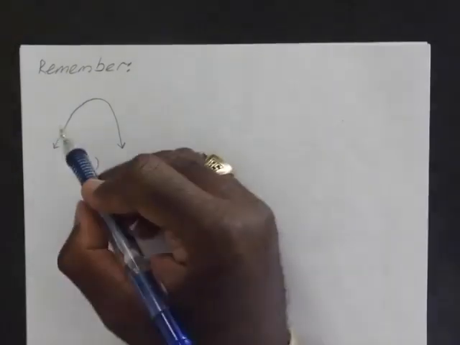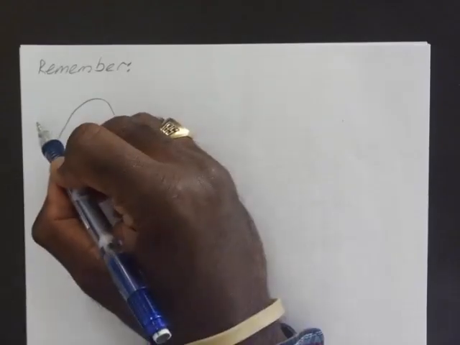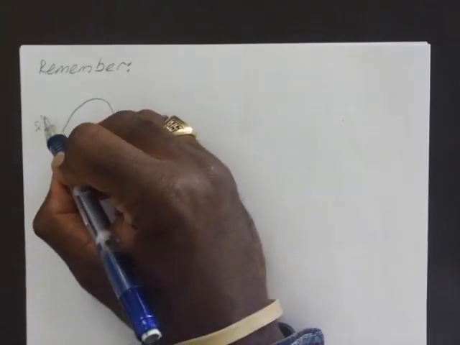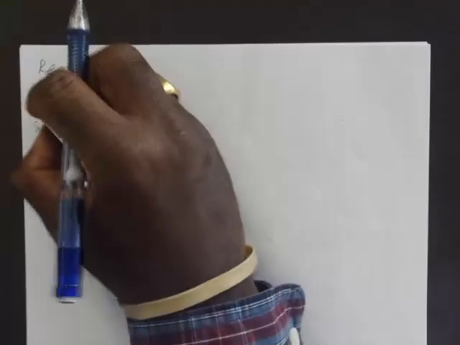Okay, so we know that whenever the part of a graph is increasing, the slope of the tangent line, or your f prime of x, is going to be positive. Just greater than 0.